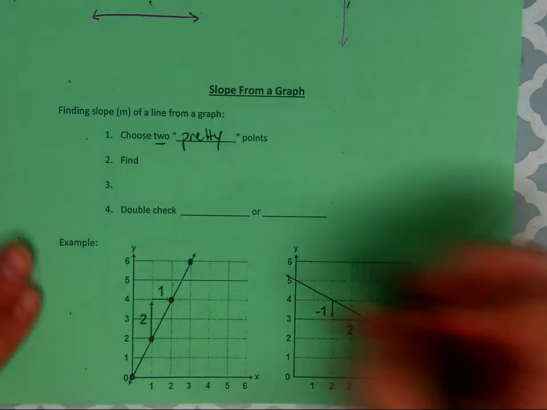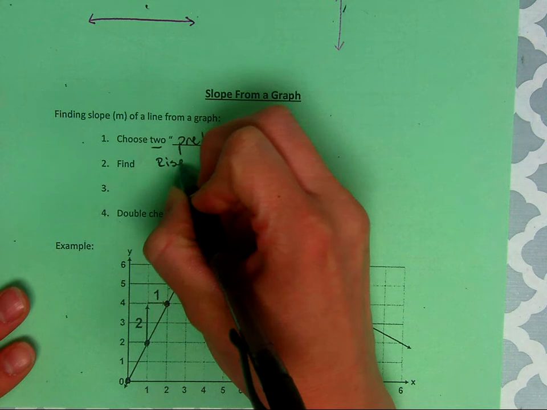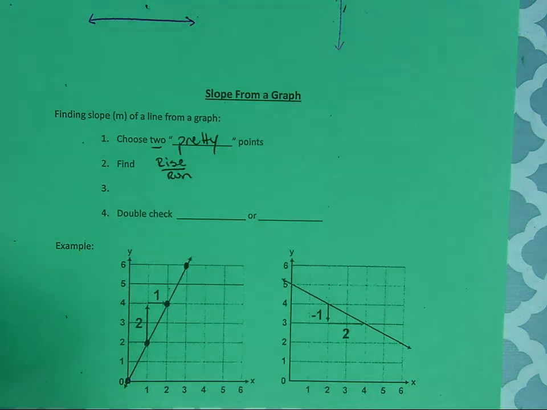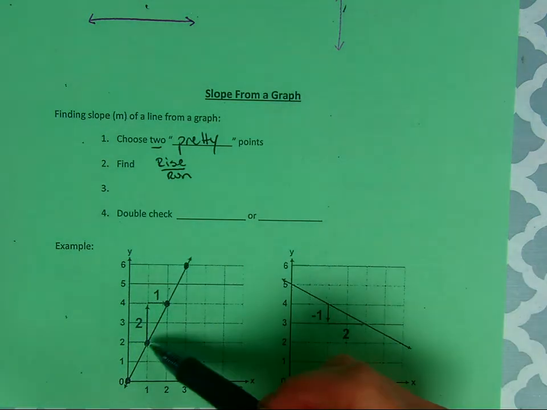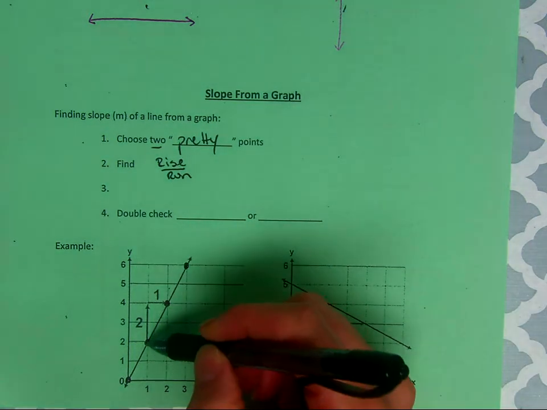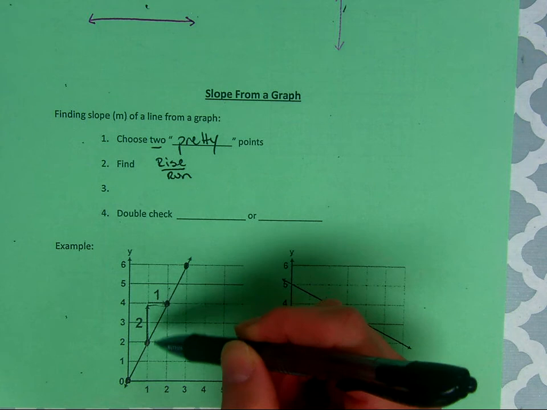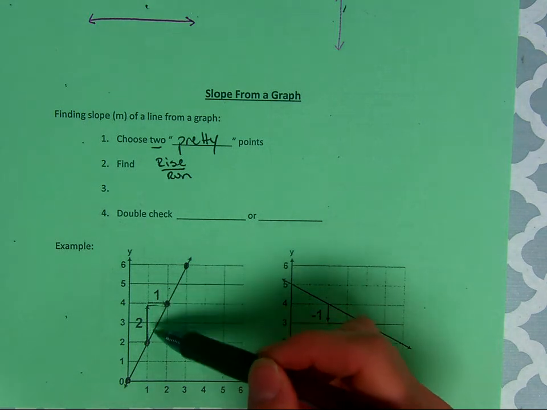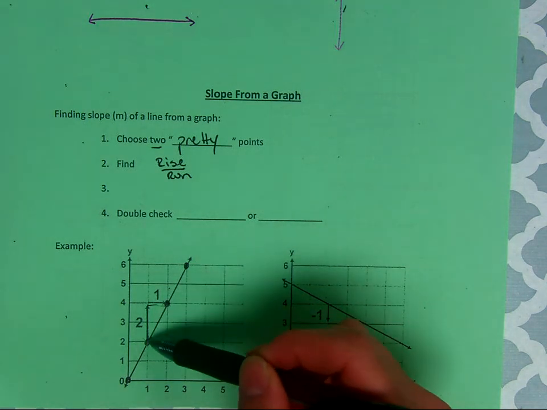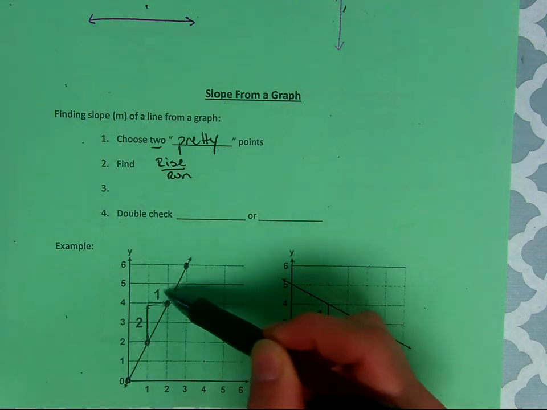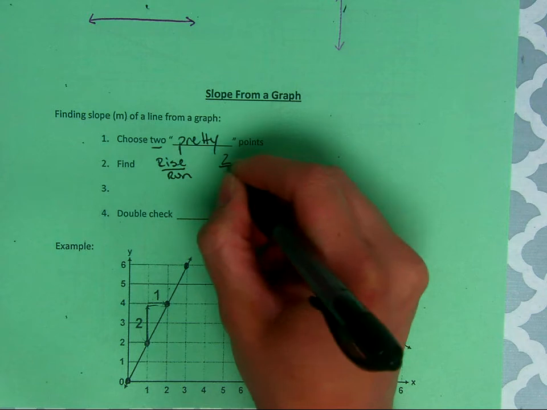But we need 2 of them, and then we are going to count our rise over our run to make a fraction. So from one point to another, we're going to make this triangle or staircase on our graph, and then we can count that this is 2 units and this is 1 unit. So rise over run is 2 over 1.